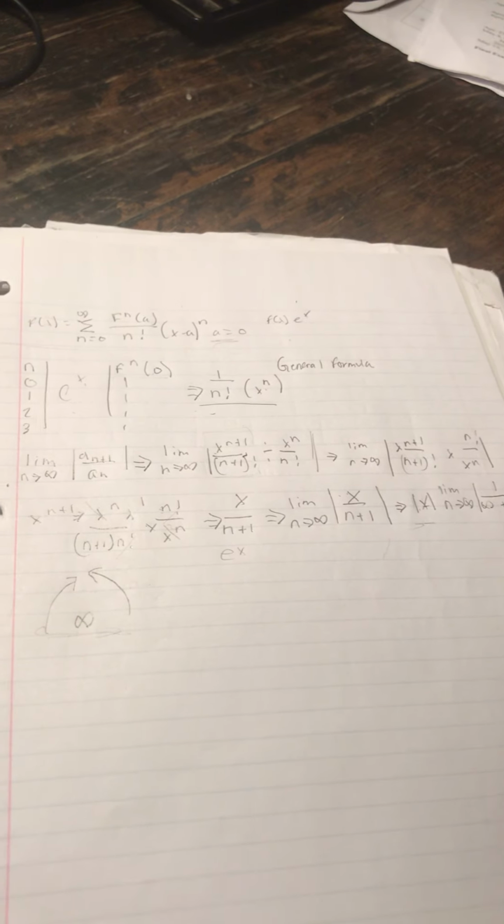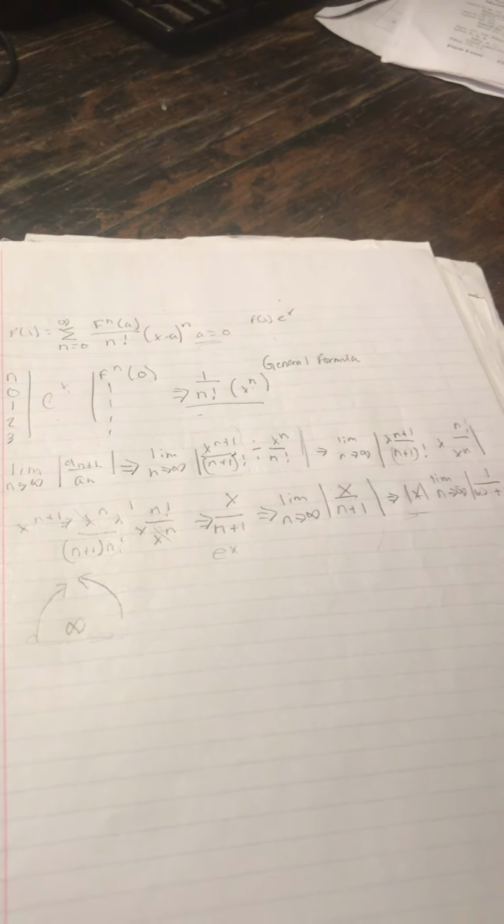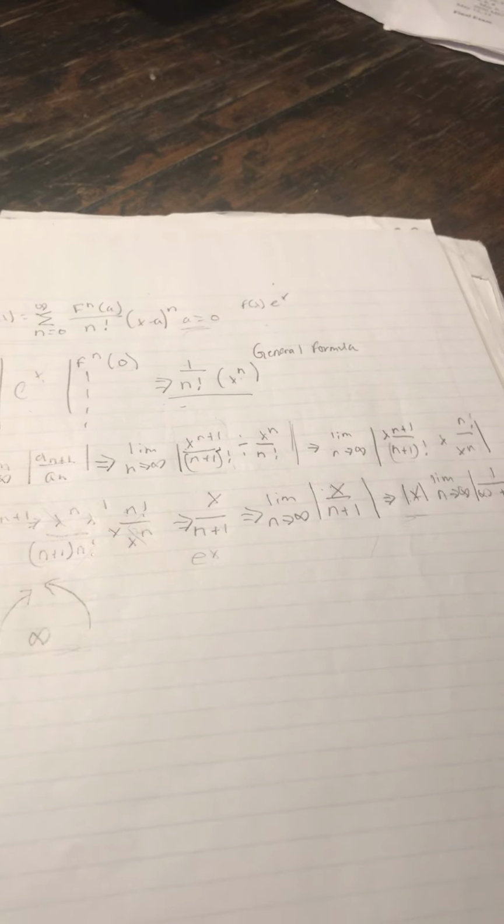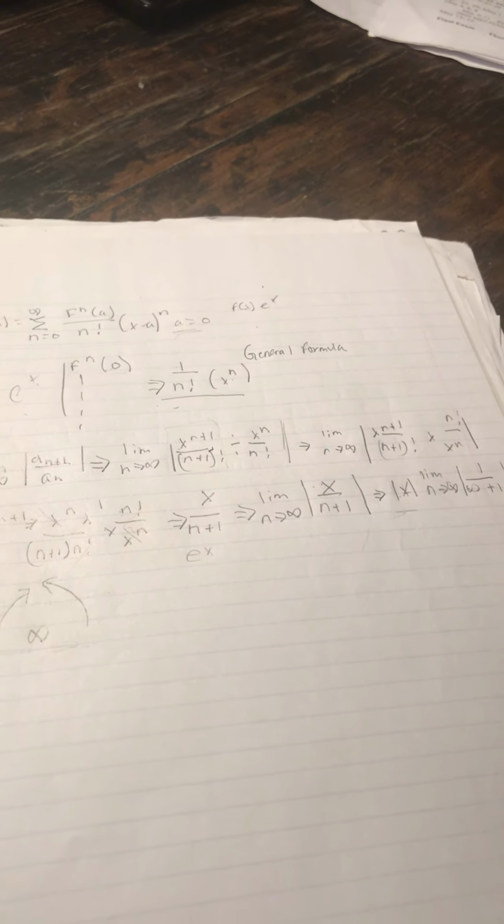So if anyone has any questions, feel free to ask me. And this is the Maclaurin series of f of x is equal to e to the x and finding its radius of convergence.